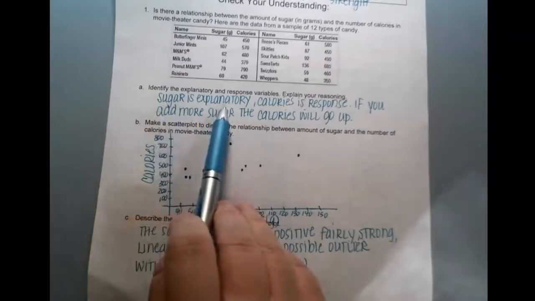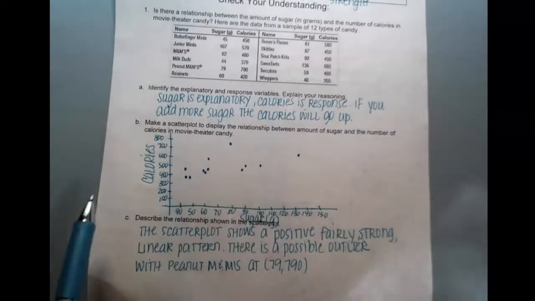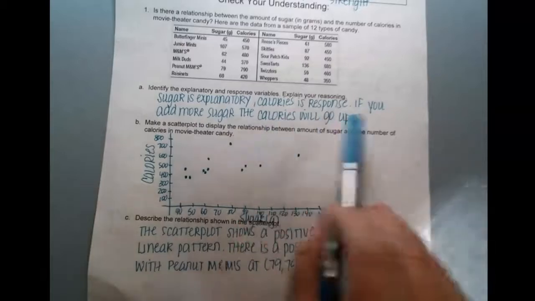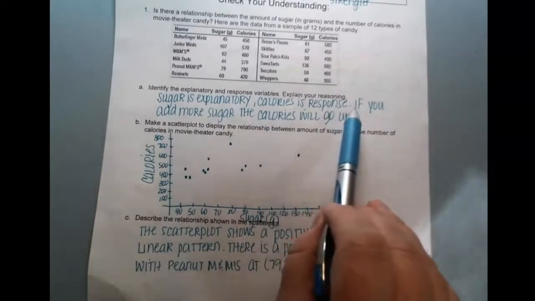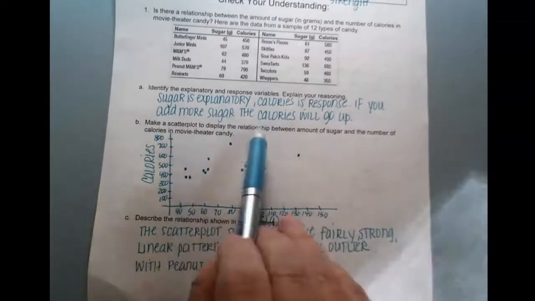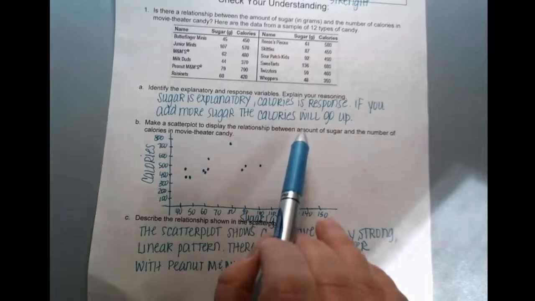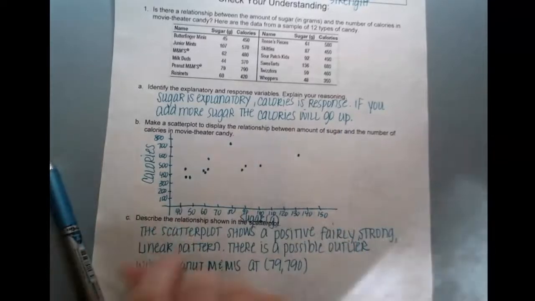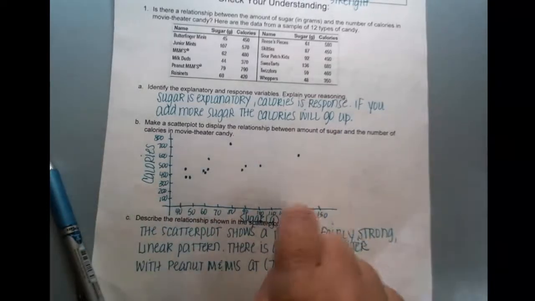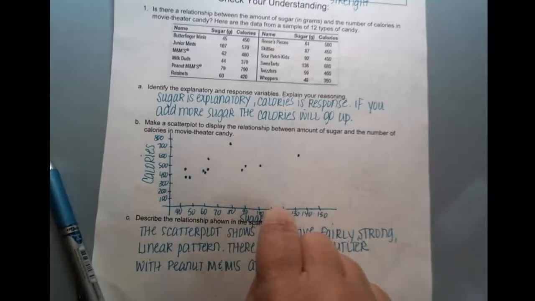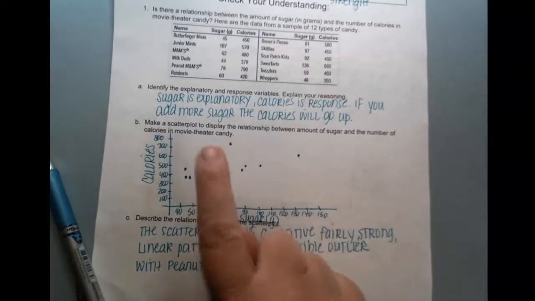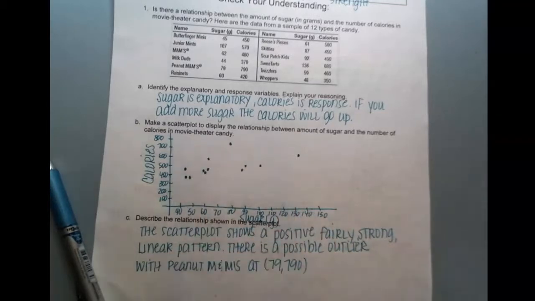So in this case, the sugar is the explanatory because it explains the calories. Calories is response. The reason that makes sense is if you add more sugar, the calories will go up. The reason it doesn't work the other way is just because the calories went up did not mean the sugar went up. It could have been another reason. So that's why the sugar is the explanatory and your calories are the response.